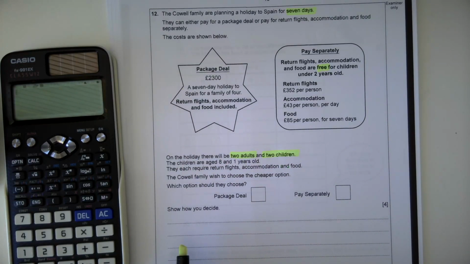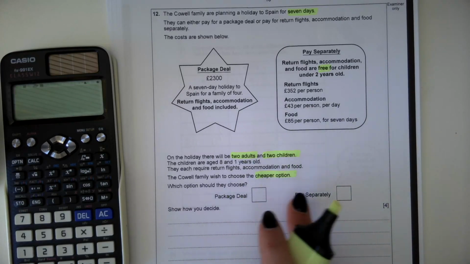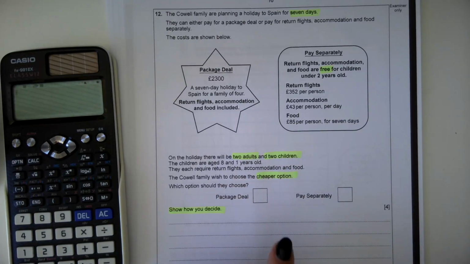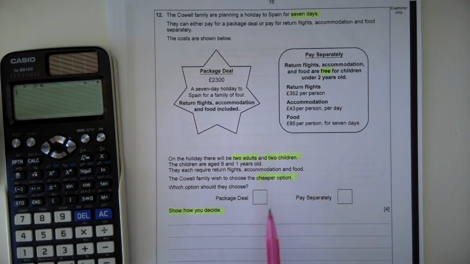The Cowell family wish to choose the cheaper option. Which option should they choose? The package deal or pay separately? Show how you decide. So we are not ticking a box yet. We're going to do some working out first. So 2 adults, 2 children, so a family of 4.